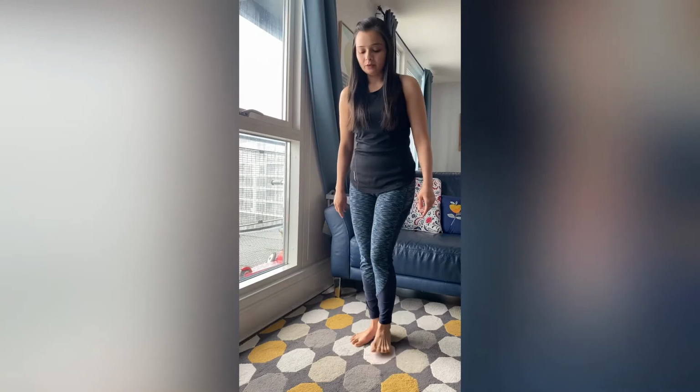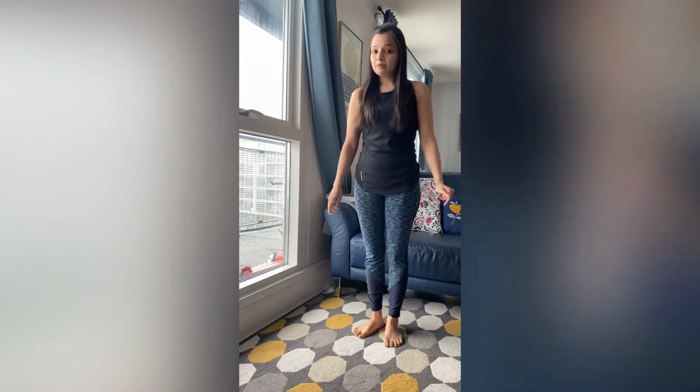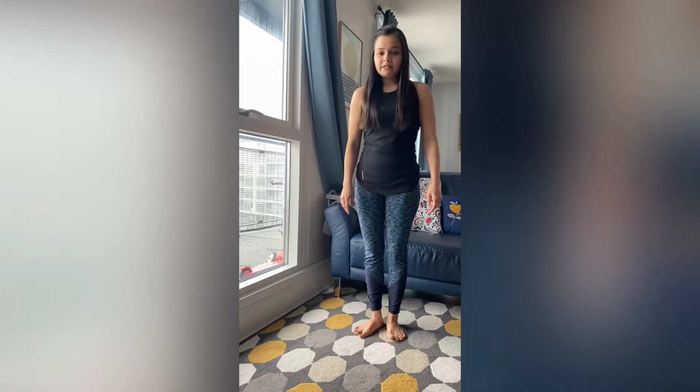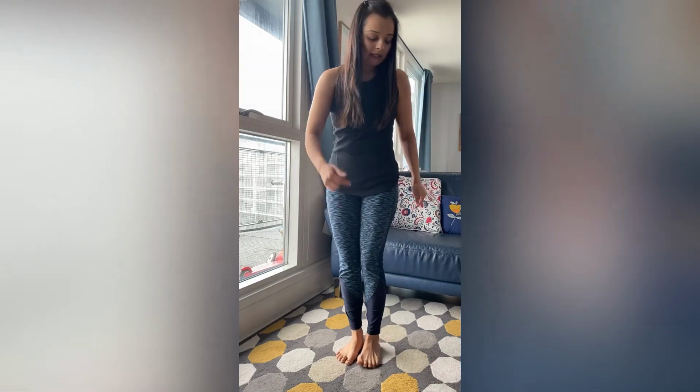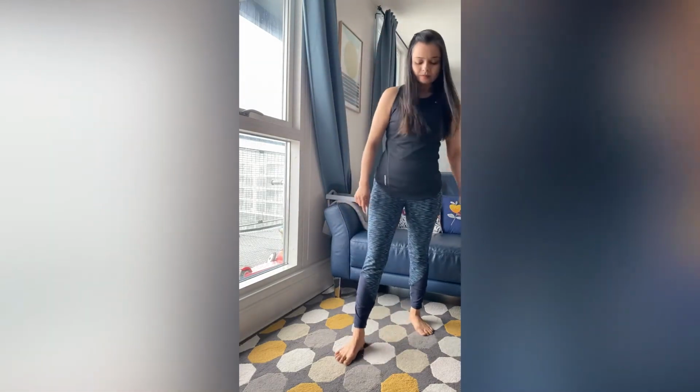Okay, so we'll be doing 3 to 4 simple stretches which you can do any time of the day, and it will help you a lot to relieve this pain. The first stretch is called the racer stretch. Just turn and take one leg behind the other, something like this.